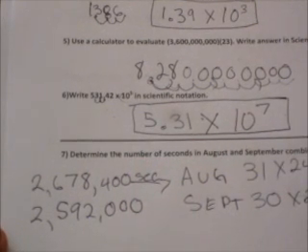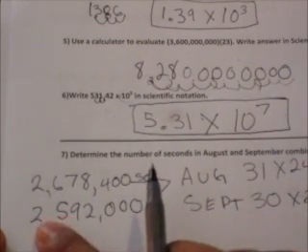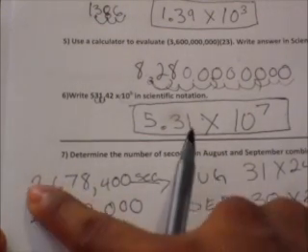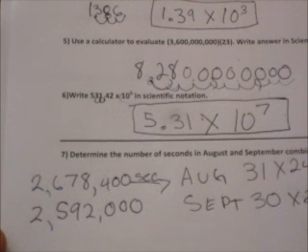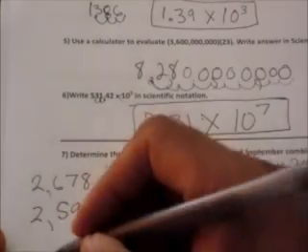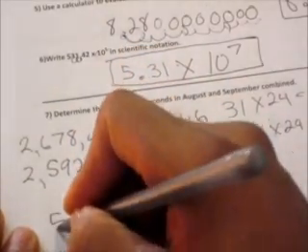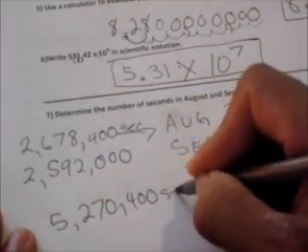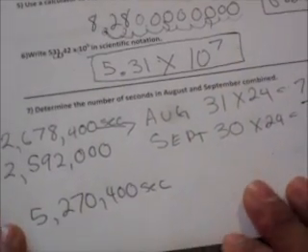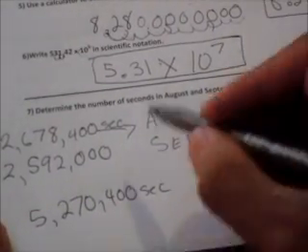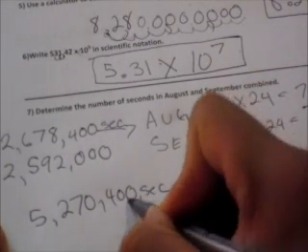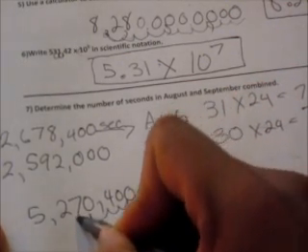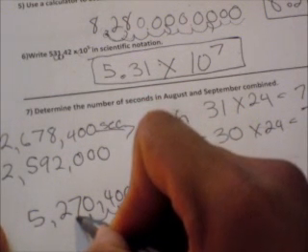Now all we do is add those two things together. So we're going to take 2,592,000 and add it to 2,678,400 seconds. Our answer that we get is this: 5,270,400 seconds. Now, we have to write this in scientific notation because this is just too big of a number. So let's move our decimal point. 1, 2, 3, 4, 5, 52.7. That's not below 10 yet.